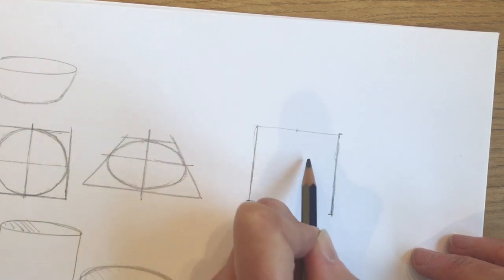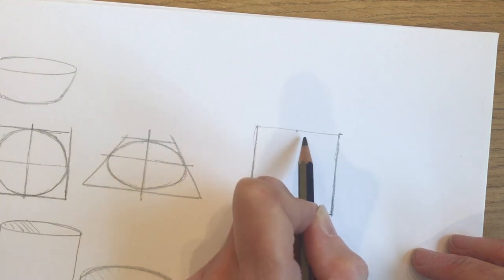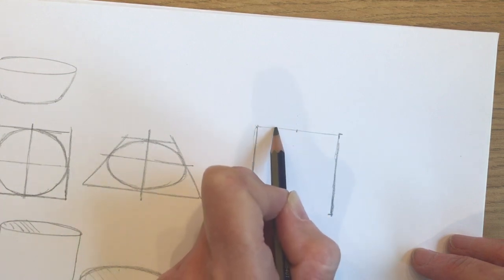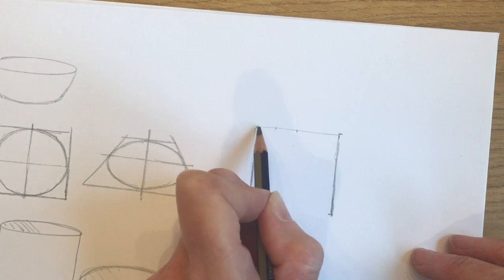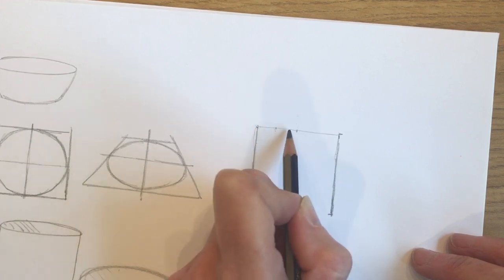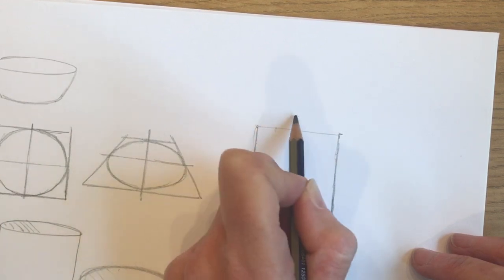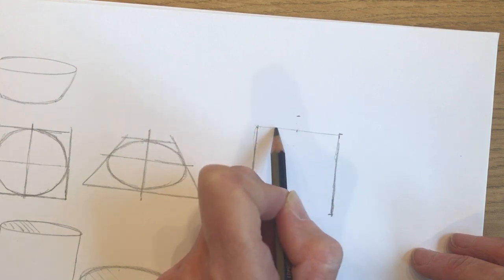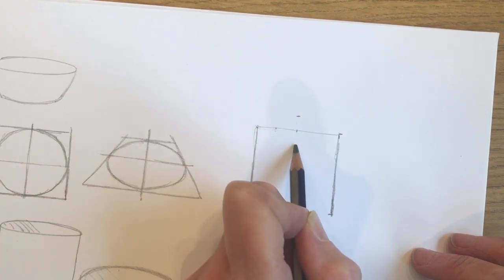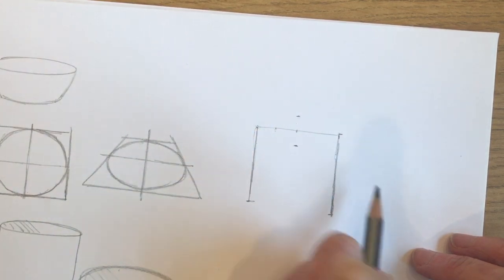So I can make an indication of the halfway point, I can half it again, and then I know this amount I want to have above the line and the same below the line.